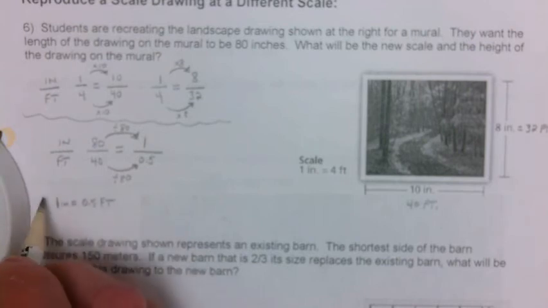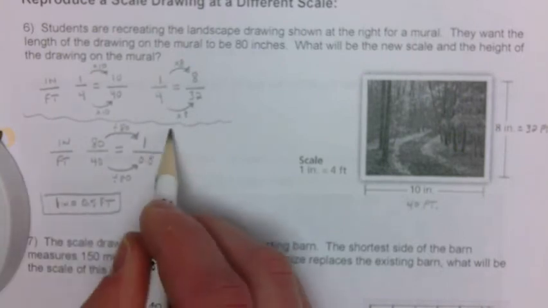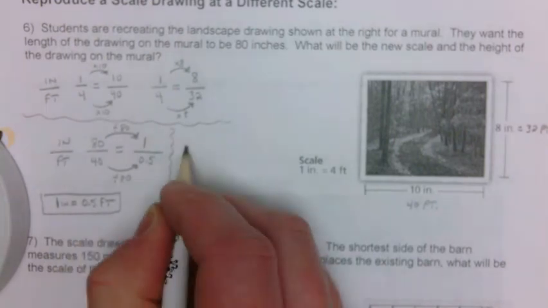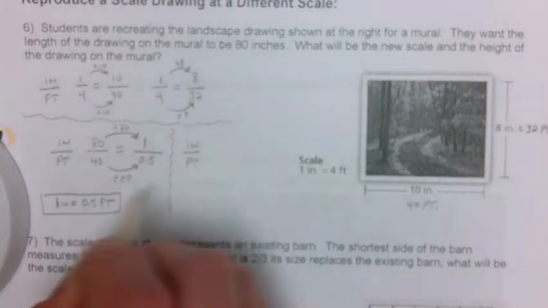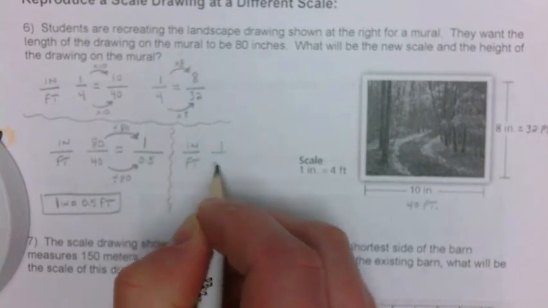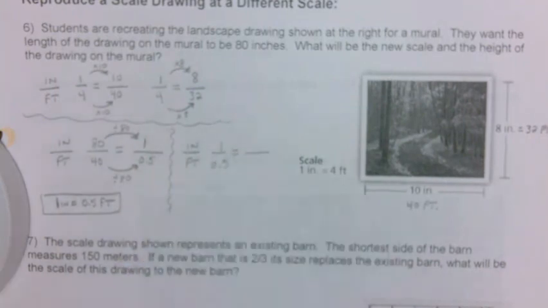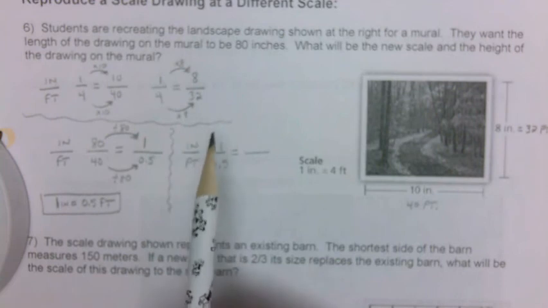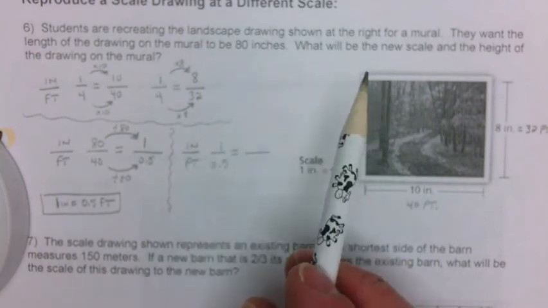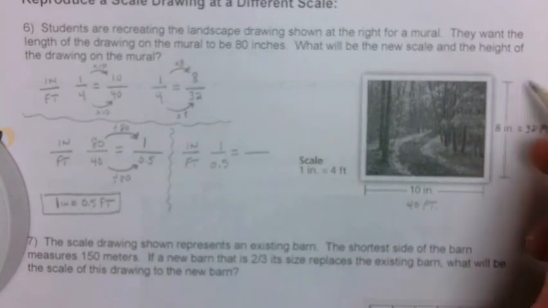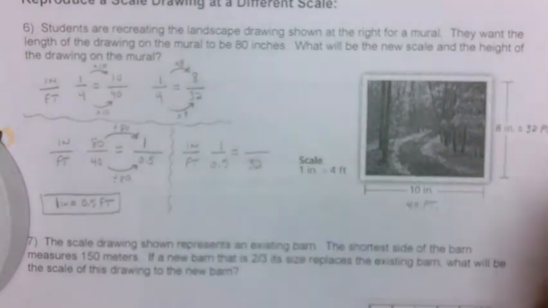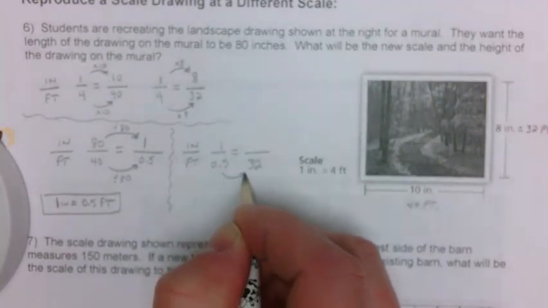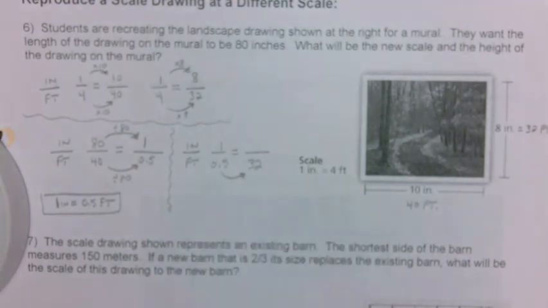All right, 1 inch equals 5/10 of a foot. This is the new scale of the mural. Using this scale, inches over feet, if 1 inch corresponds to a half of a foot, and we know the actual height was 32 feet, we have to figure out how to scale from a half of a foot up to 32 feet.